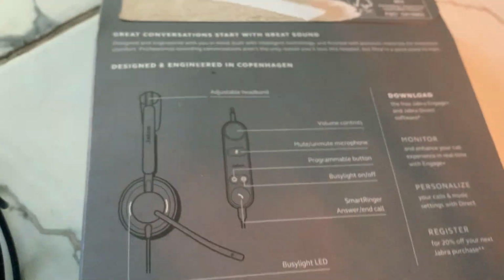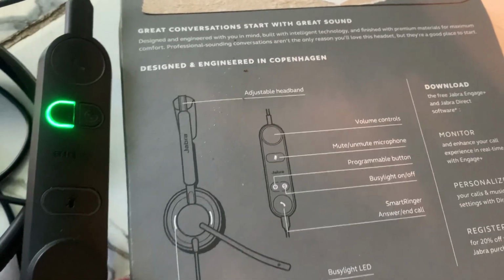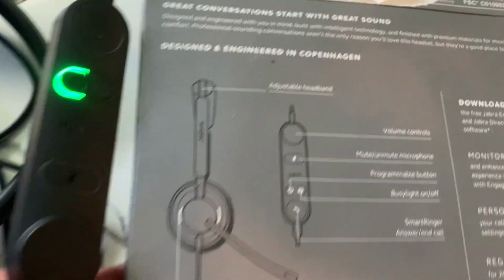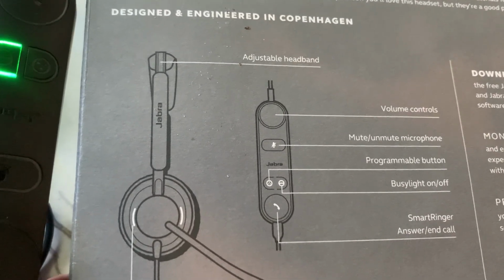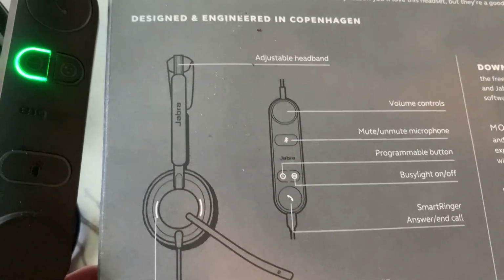A couple of quick informations at the back of the box. There will be a quick way for you to be able to know right away the functions of the headset and how to adjust it. That's it.